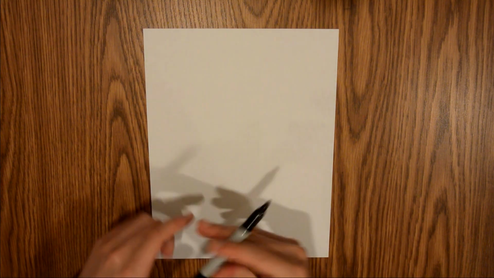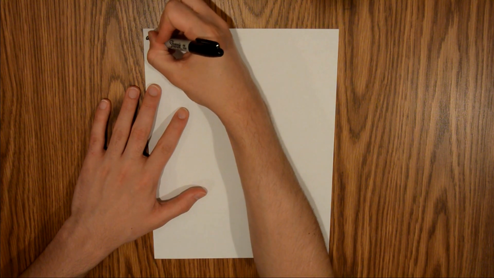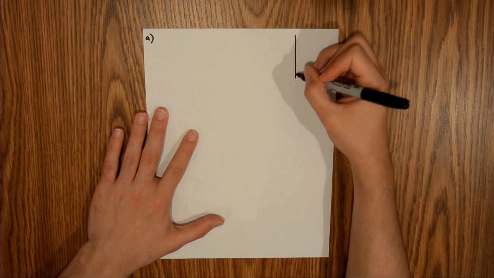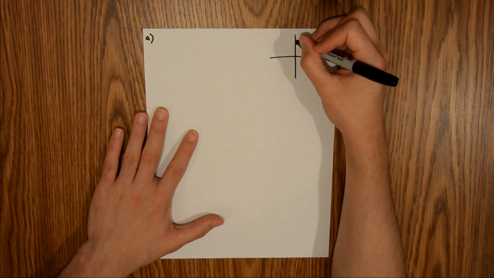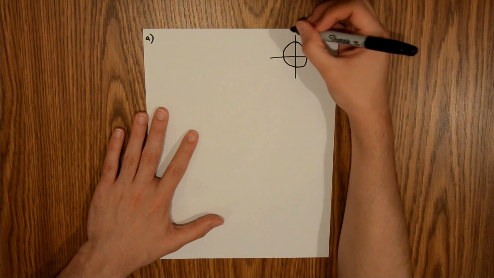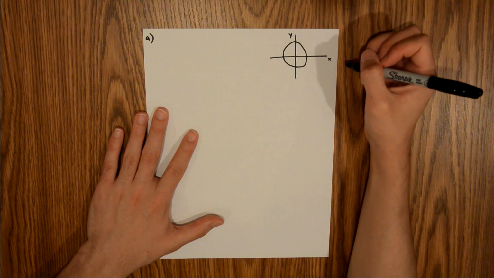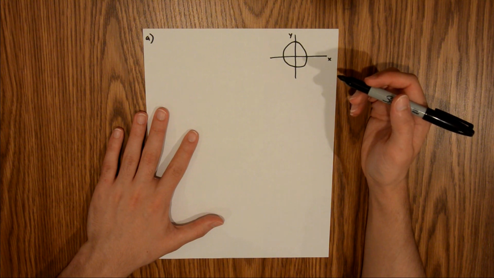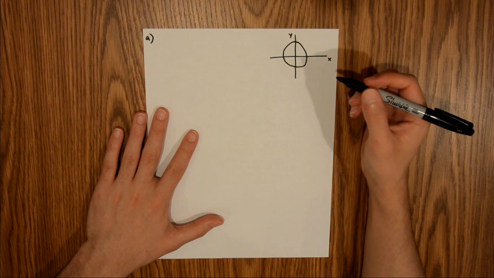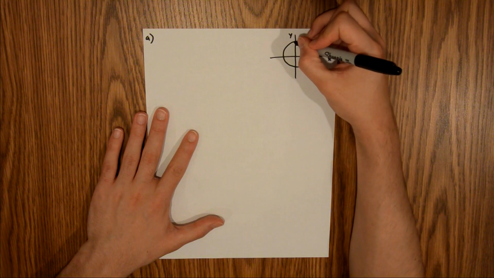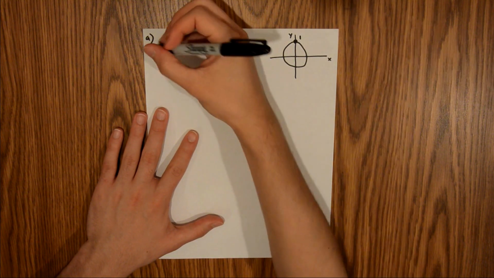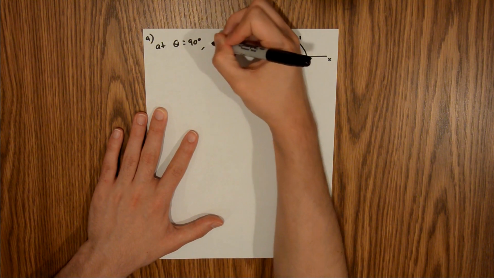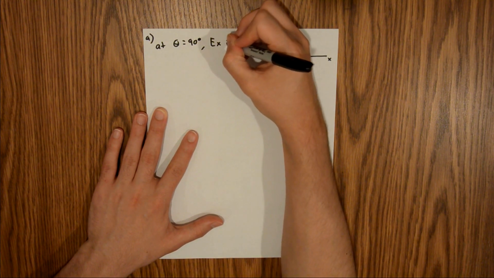And so for part A, we need to find the angle of the second bead, and the first thing that I want to do is draw a little diagram. So here's our ring. This is the y-axis, this is the x-axis. Now if you take a look at graph B, we can see that at theta equals 90 degrees, our net electric field in the x direction is equal to 0. So right here, I'm going to draw bead 1, and I'm going to say at theta equals 90 degrees, E of x is equal to 0.